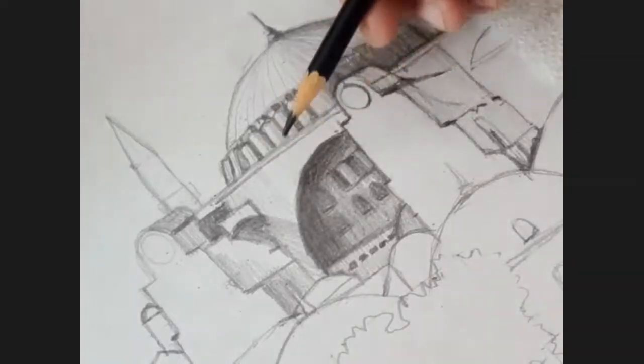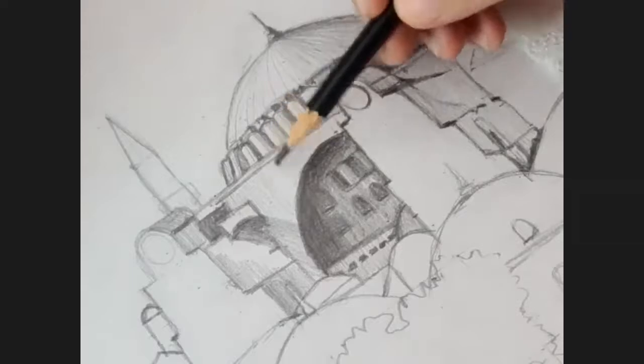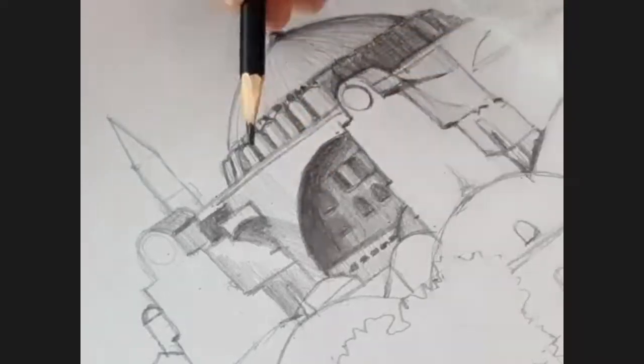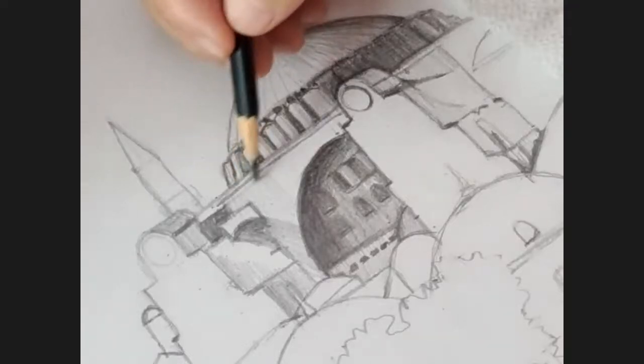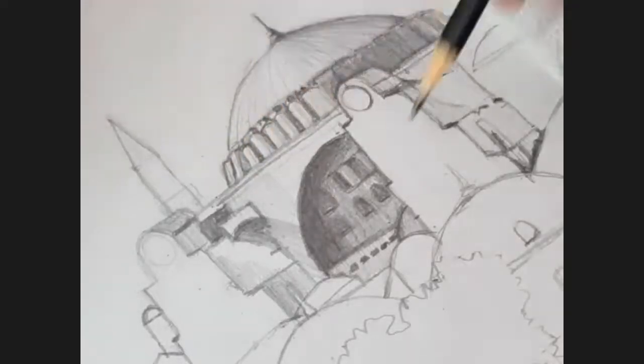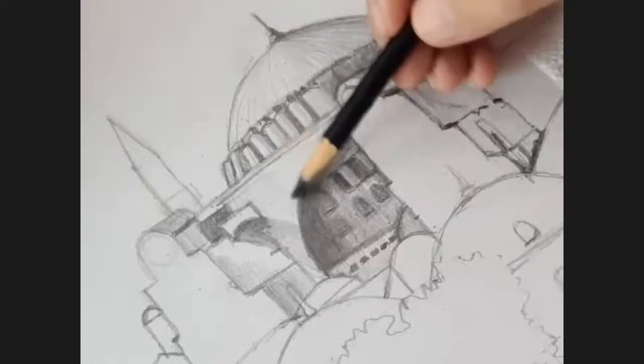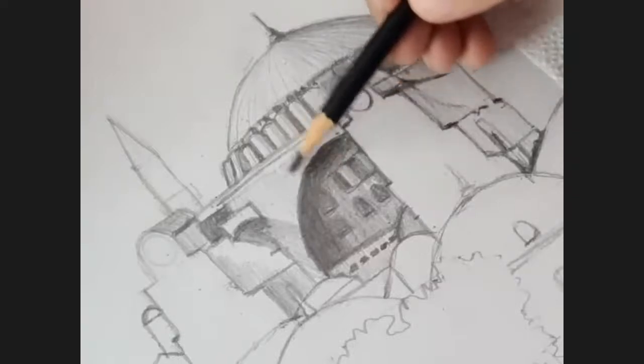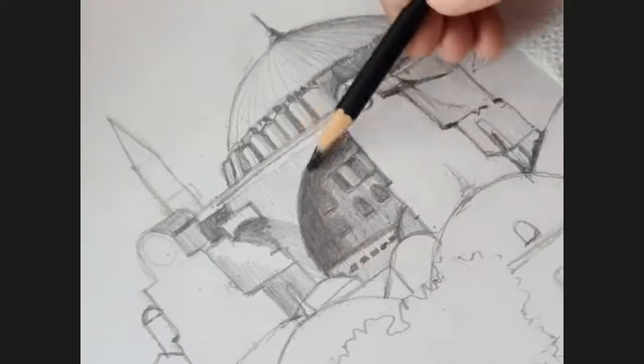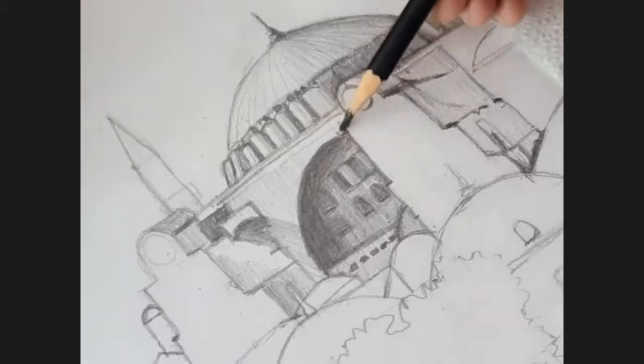Okay. Slow down. I will slow down a bit, basically. Just take it easy, don't worry. I'm just showing you the areas where you need to put some lighter tone, and some areas are going to be darker. So basically, yeah.